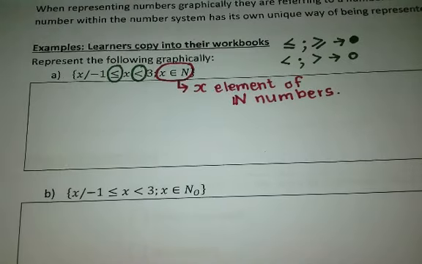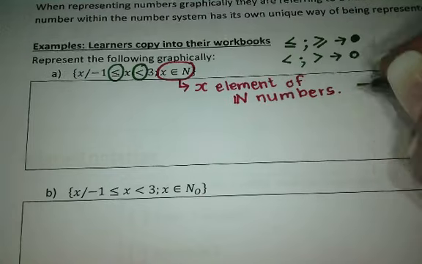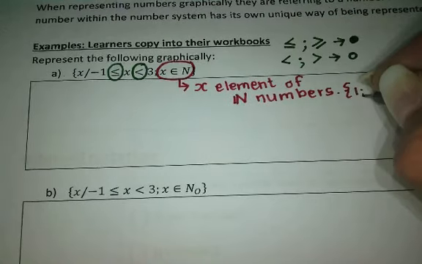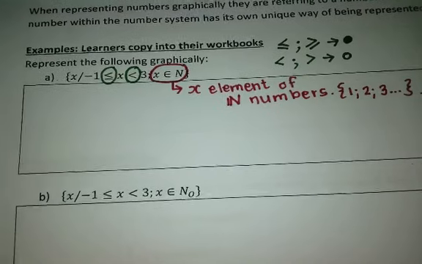That's the two things we need to consider before we even start drawing the number line. Quickly tell me, where do natural numbers start? With what number? 1, 2, 3, and they continue up to infinity.